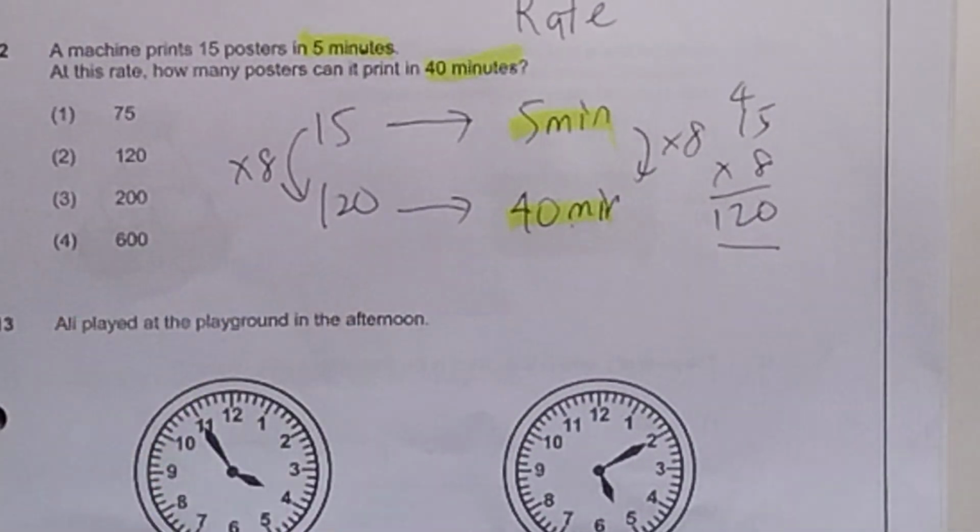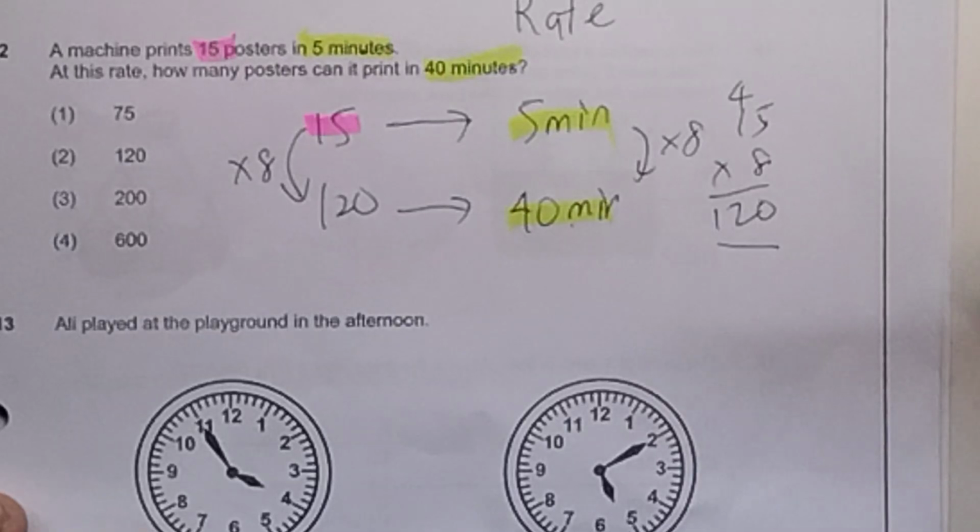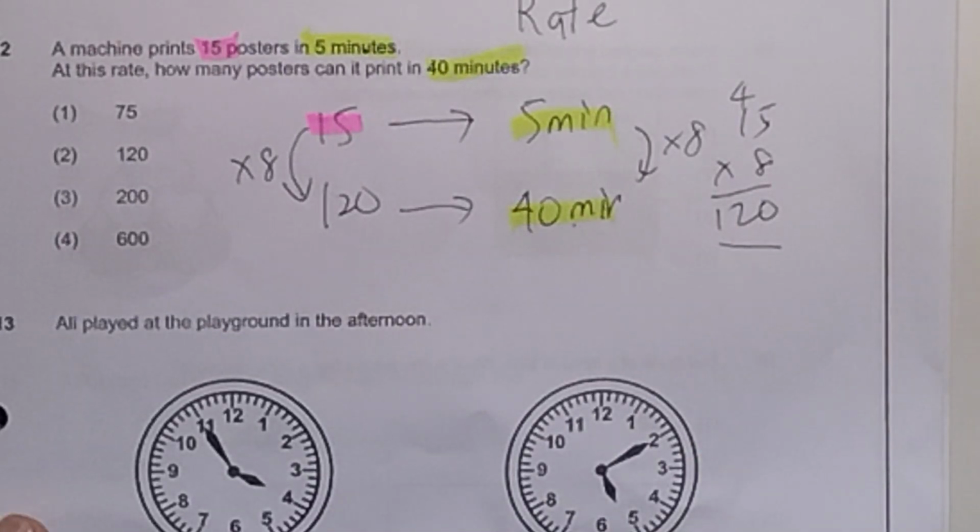Now, why do I write 15 on the left? Well, I see 15 here on the left first, so 15 is here. Okay, so answer is number 2.